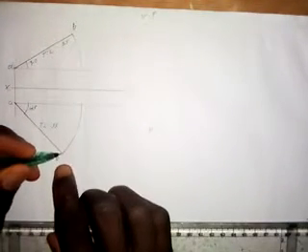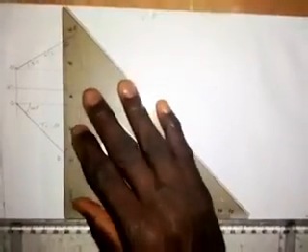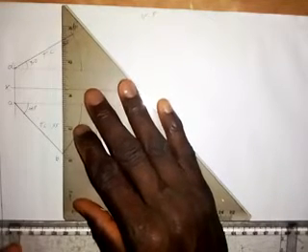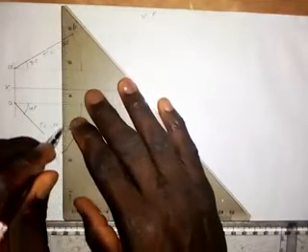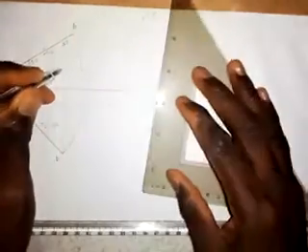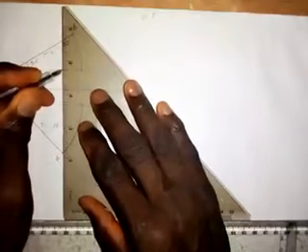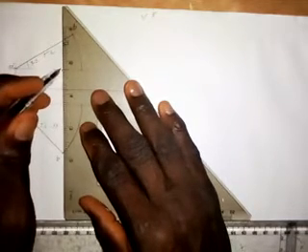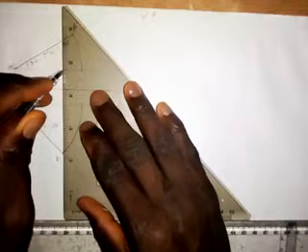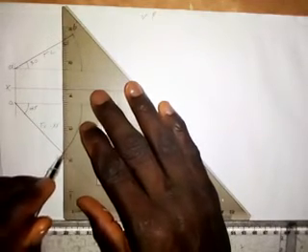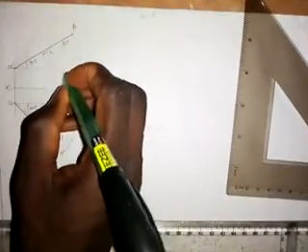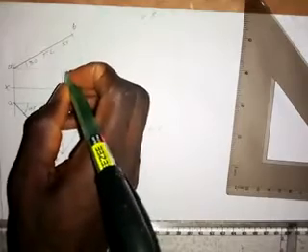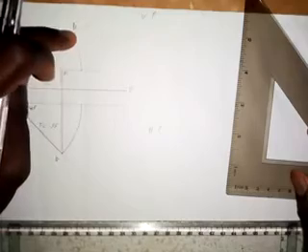from this point B here on the horizontal plane, you draw a line from this point B, and it goes up. When it gets to this point, stop it there on this horizontal line that we have on the vertical plane. You stop it at this point, and you call it B1 prime.